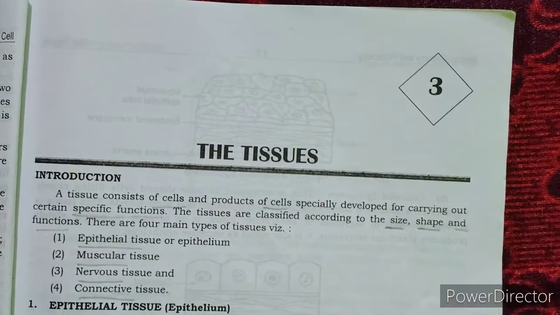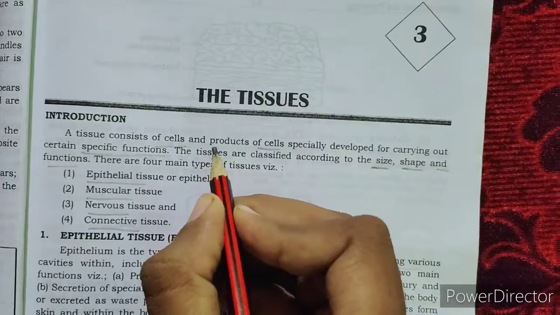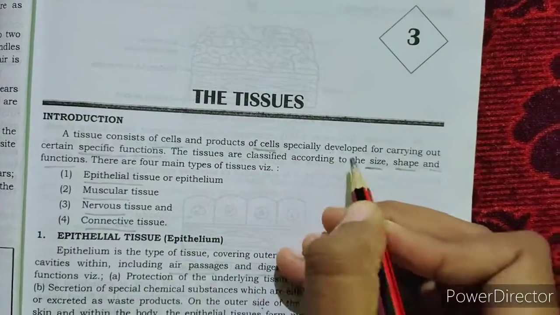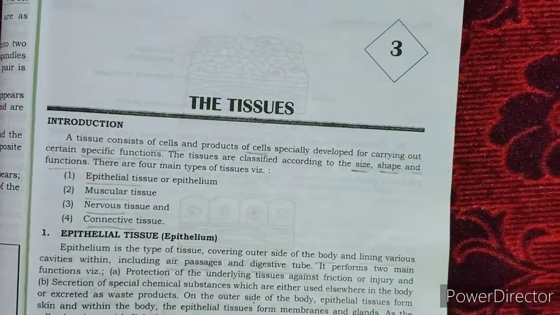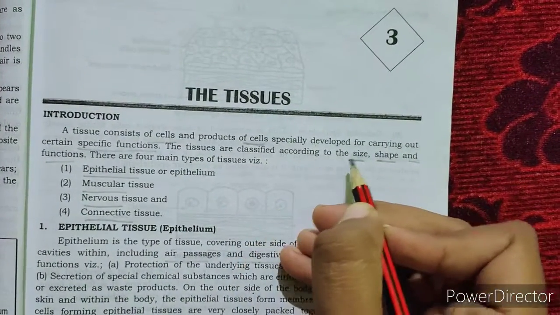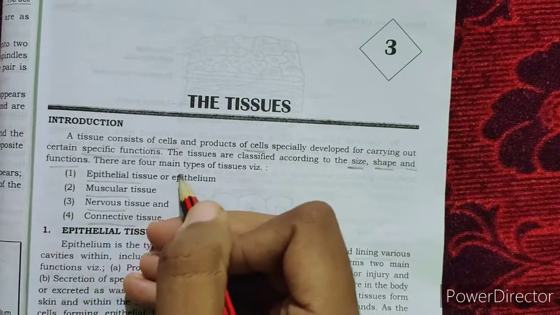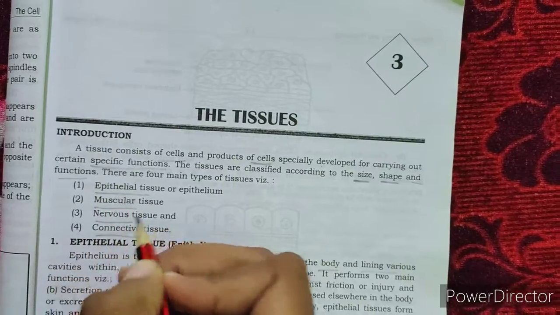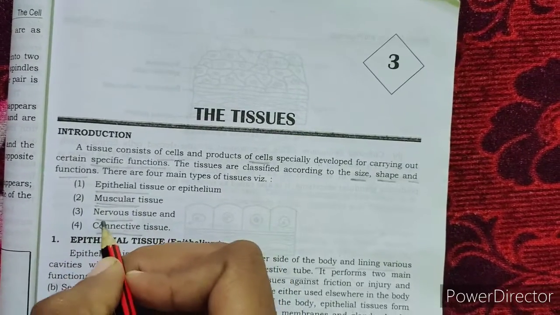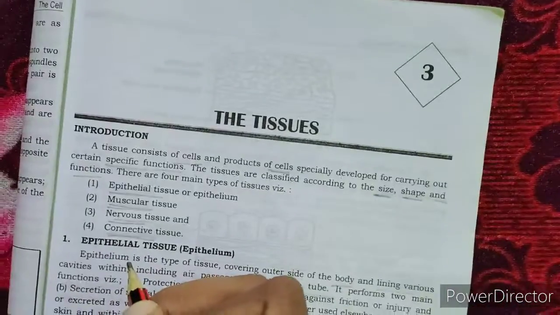Today we will discuss the tissues. A tissue consists of cells and products of cells especially developed for carrying out certain specific functions. Tissues are classified according to their size, shape and functions. There are four main types of tissues: one is epithelial tissue, second is muscular tissue, third is nervous tissue and fourth is connective tissue.